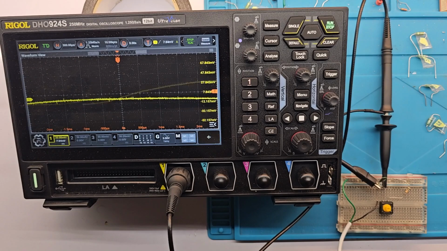Hello everyone. Today's video is about finding out the value of an inductor using an oscilloscope. So the basic idea is to use a pulse to excite the LC tank circuit and find out the resonant frequency, and then by using the formula we're going to find out what is the inductance of this specific circuit.